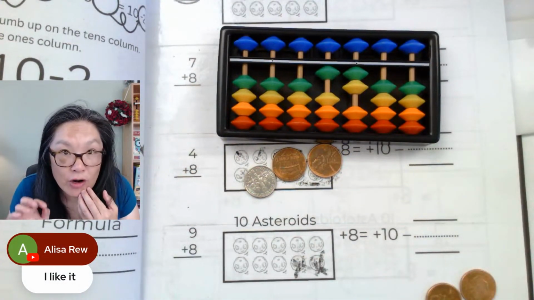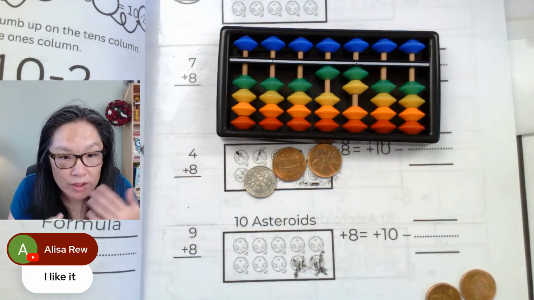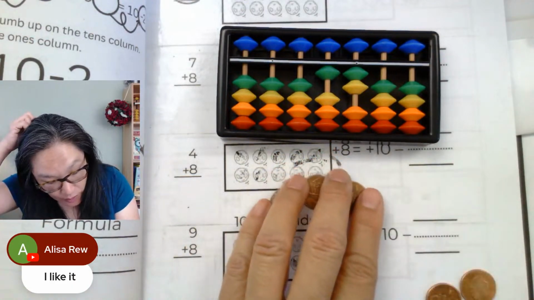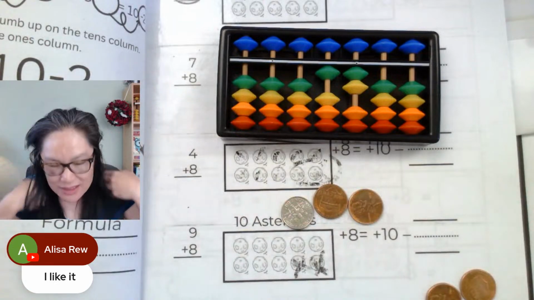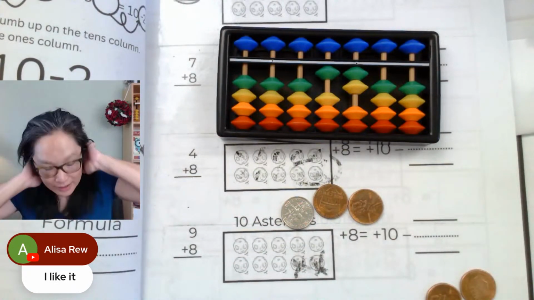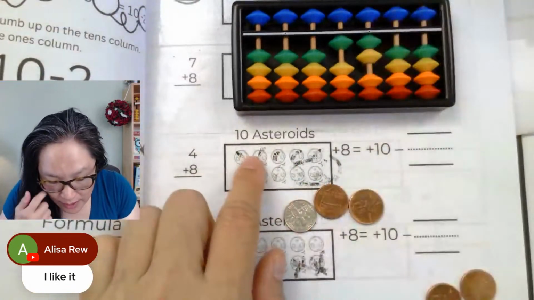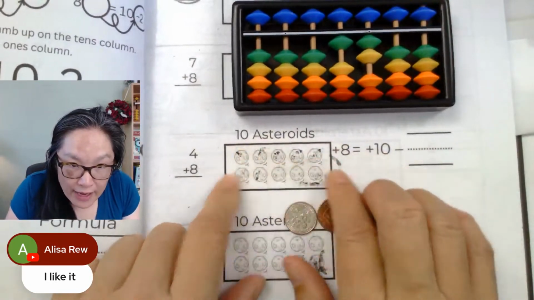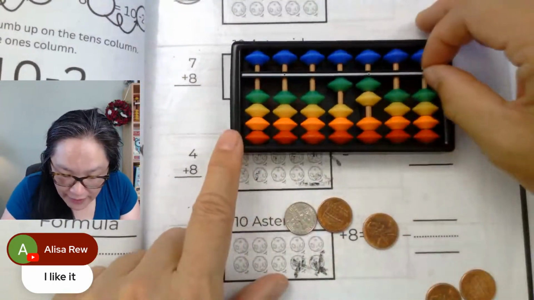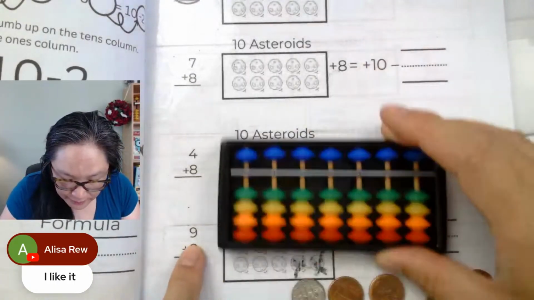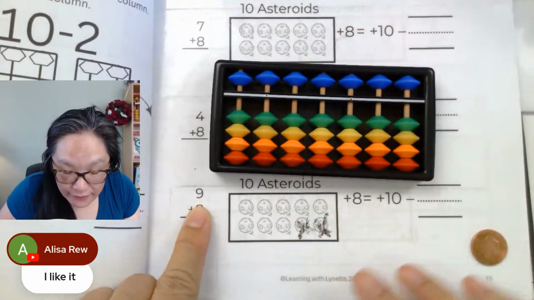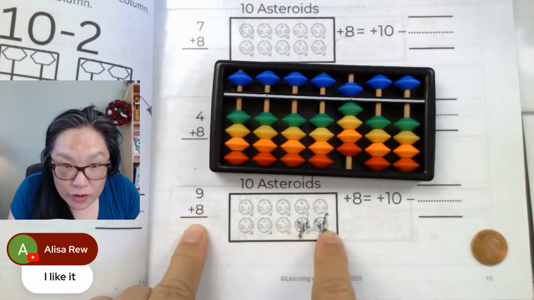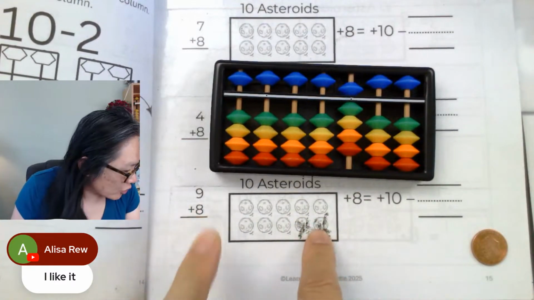Yeah. For us, because we're old, we know how to use it with money. So that's why I use the money as an example. But for the kids, because they may not know what it's like to use money, I use asteroids. So in this specific question, I have asteroids. This is the asteroid belt. If I have 9, and then I need to bring in 8, I have to go to the asteroid belt.